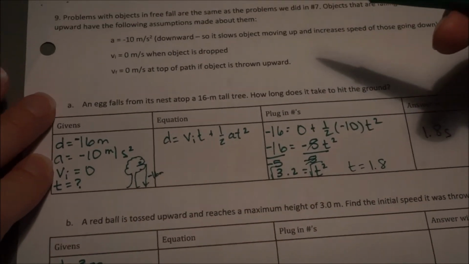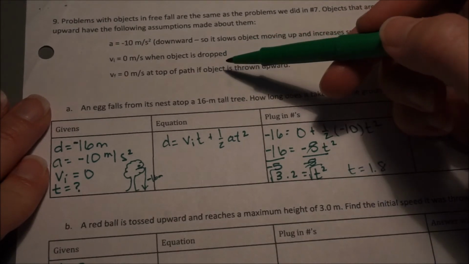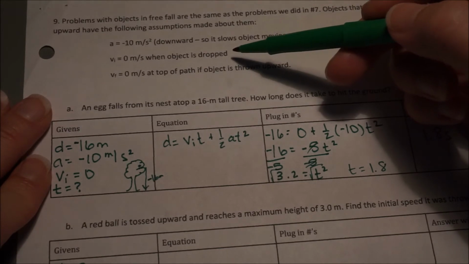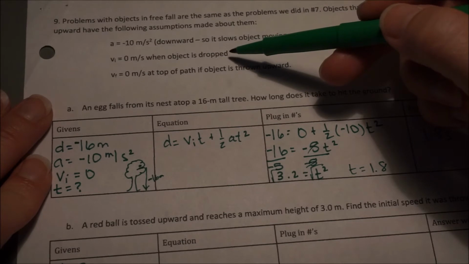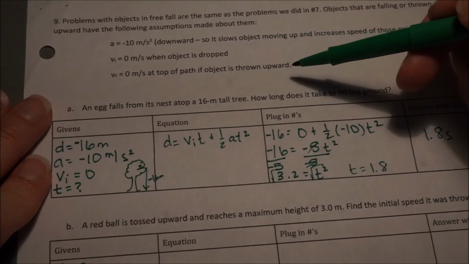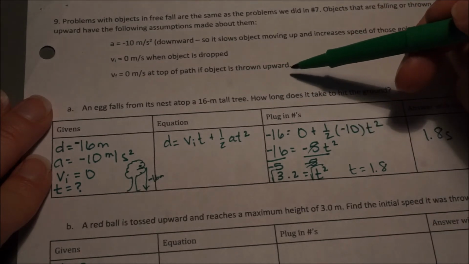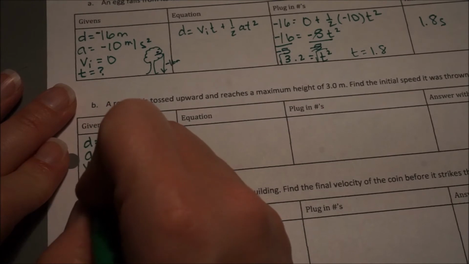And then if we remind ourselves up at the top, you're either going to know the VI or the VF. Well, the question is asking for the initial velocity it was thrown with. So that's not going to be 0 because it was thrown upward. So we know it's not going 0 when it leaves the hand. But at the top of the path, it says right here, if it's thrown upward, the VF is equal to 0. So that's one of the things we know.